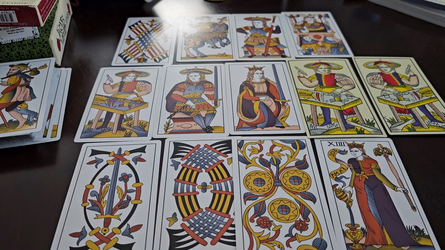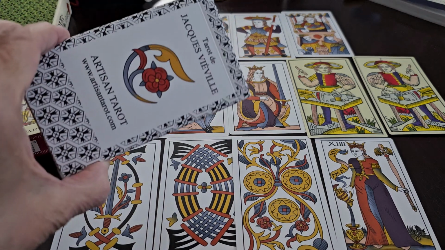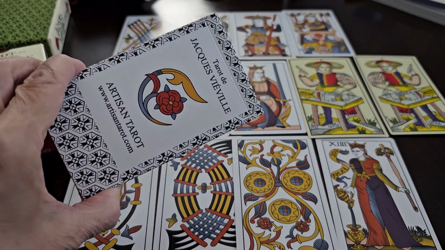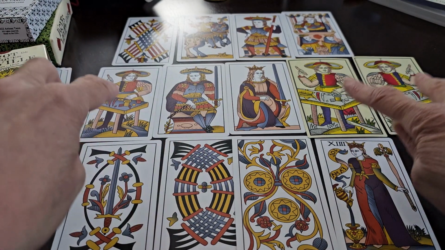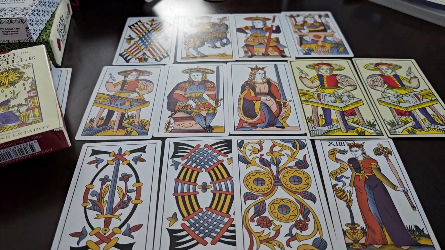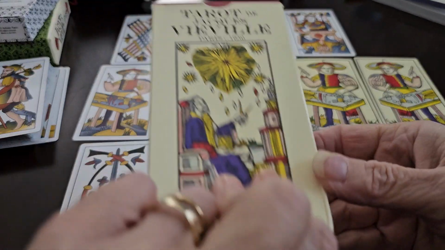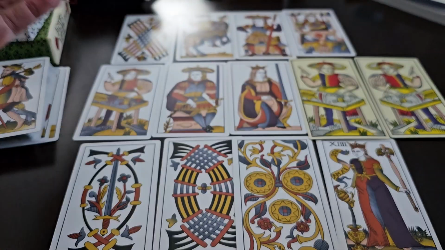Anyway, let me just flip the camera and we'll take a look at those same cards. Now, the deck that I had used was the Via Veil, Jacques Via Veil by Artisan Tarot. And for the additional cards that I had to include due to the quintessential nature of the spread, I pulled from the Via Veil by Fleur Noir.